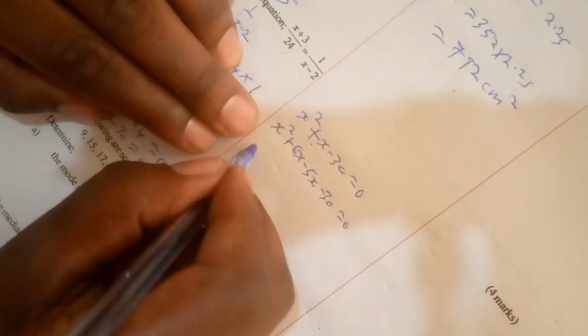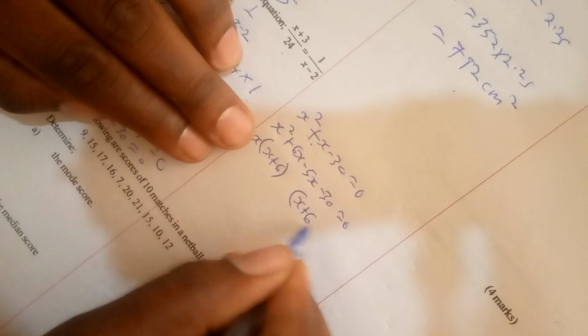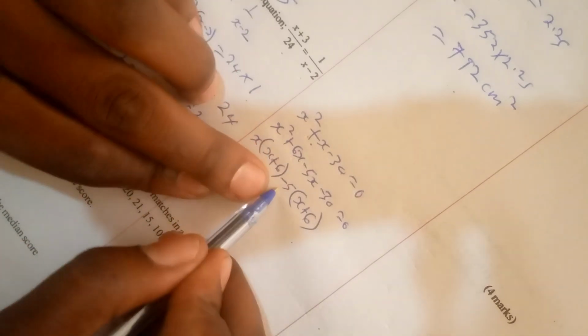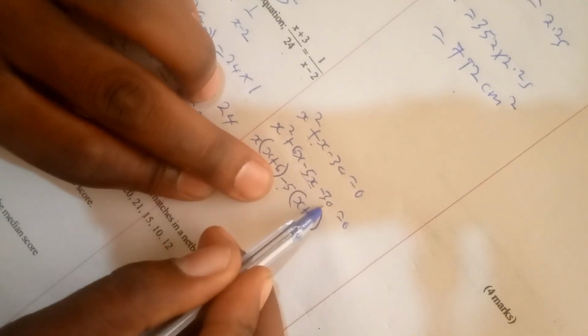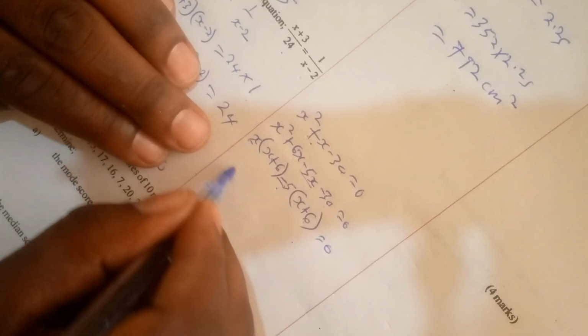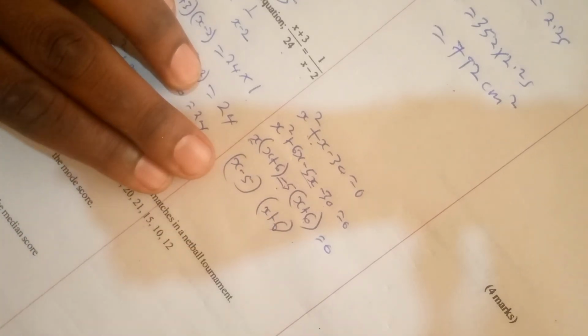So it will be x into (x plus 6). Even here I must get (x plus 6) because I'm using the factor method. So the number I'm going to place is negative 5. Negative 5 times x gives negative 5x. Negative 5 times positive 6 gives negative 30, equivalent to 0.